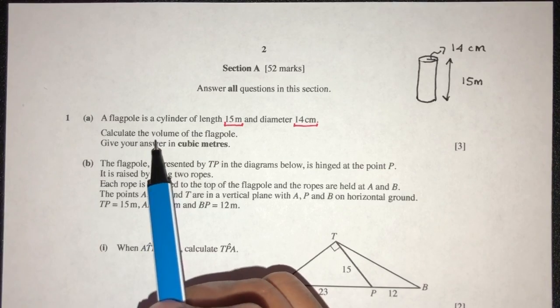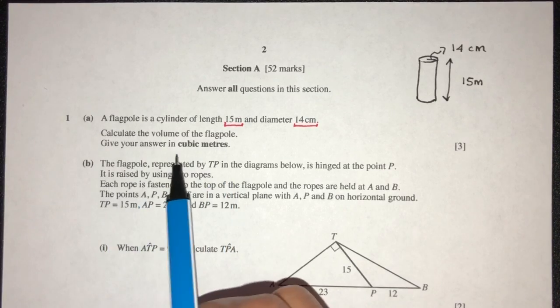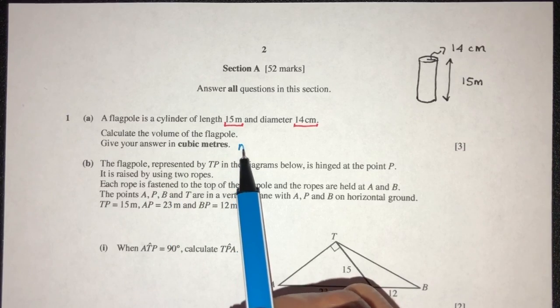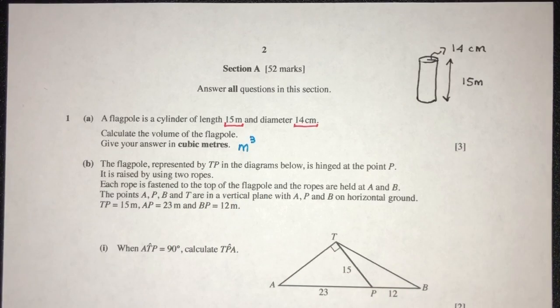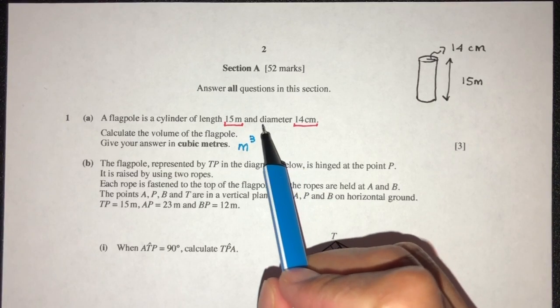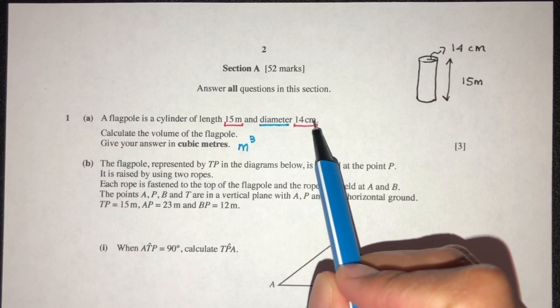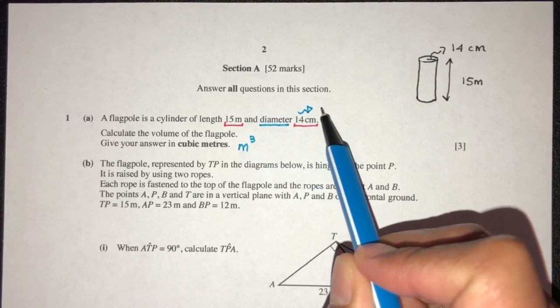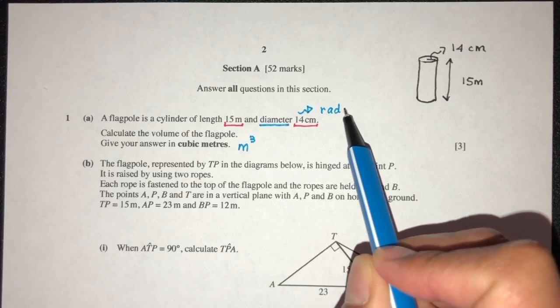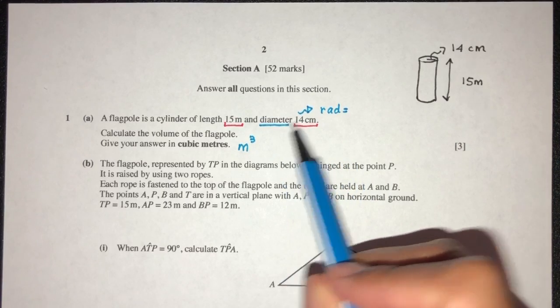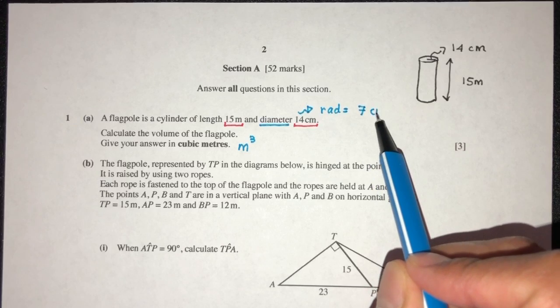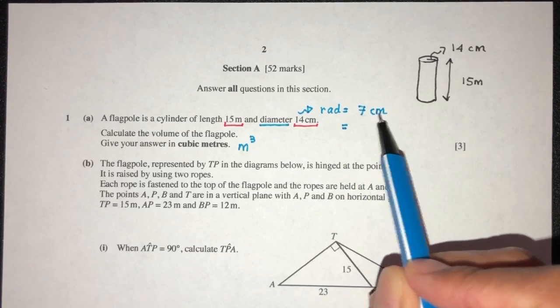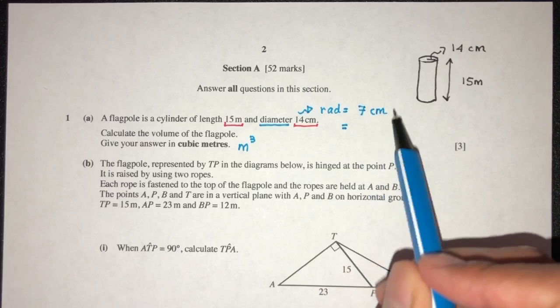Now, we have to find the volume of the flagpole, and we have to give your answer in terms of cubic meters. Now, obviously, we do realize that the diameter here, sorry, my bad, the diameter is in terms of centimeters. So we have to change that. What is the radius? The radius will be half of the diameter. That should be 7 centimeters. But we have to work with meters here. So let's change that to meters.